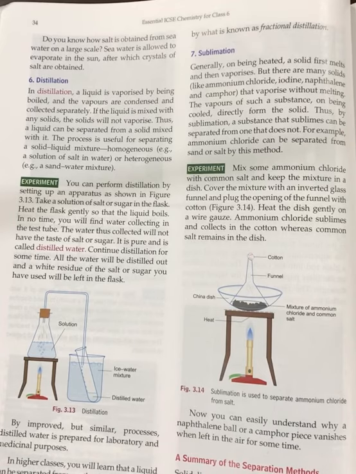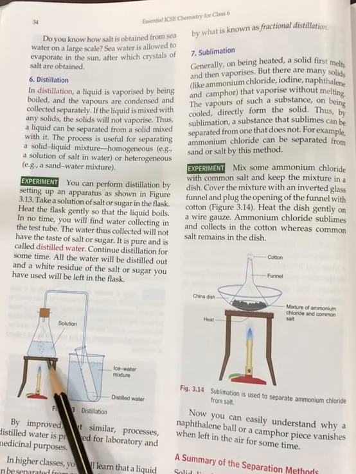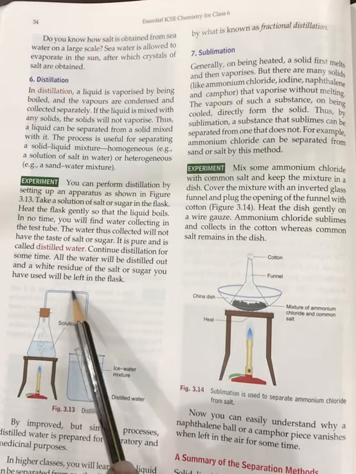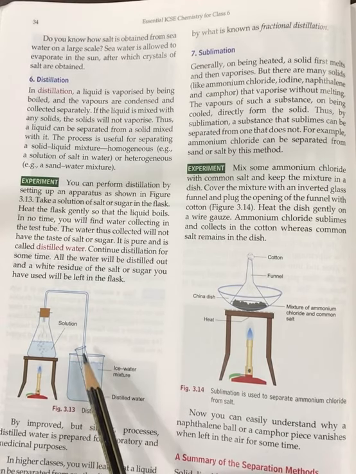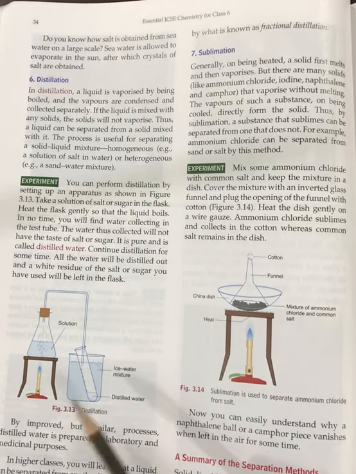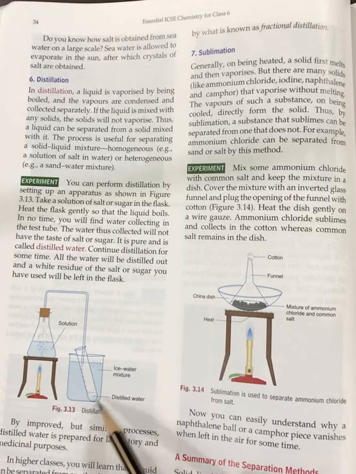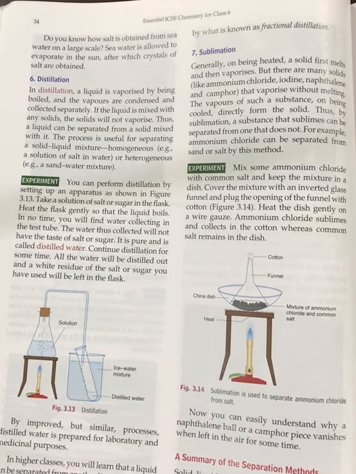And here is an experiment to explain distillation. You can perform distillation by setting up an apparatus as shown here in this figure. We take a conical flask, and in this flask we put the sugar solution or salt solution, and this flask is connected with the help of a bent tube, and the lower end of this tube is placed into a tube which is put in ice cold water.